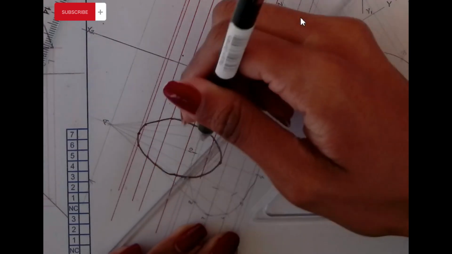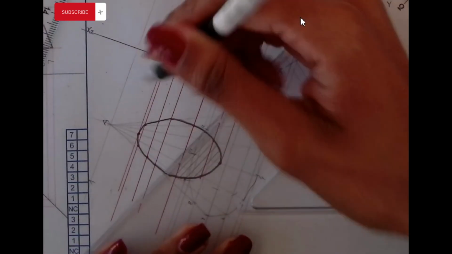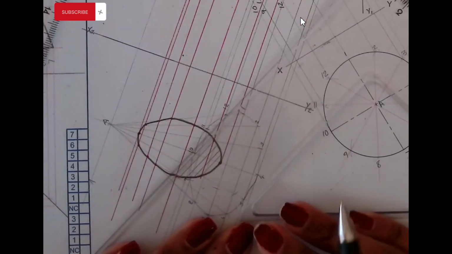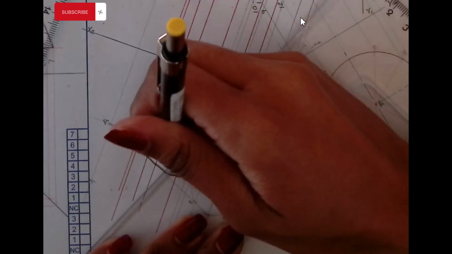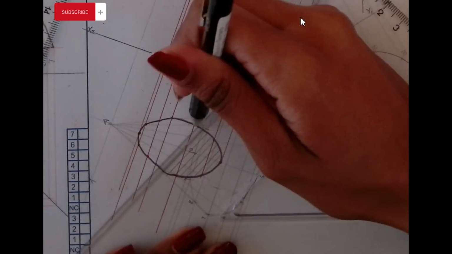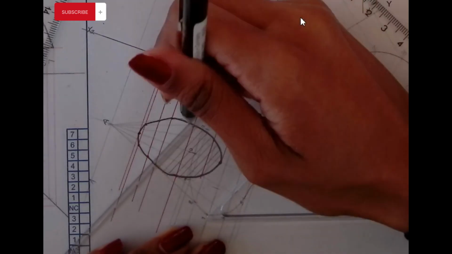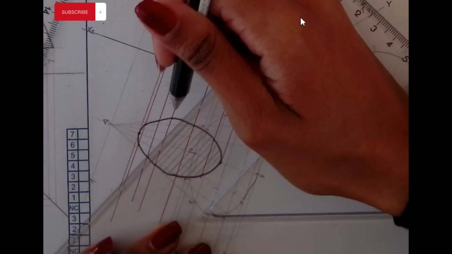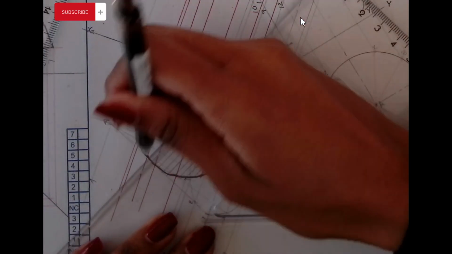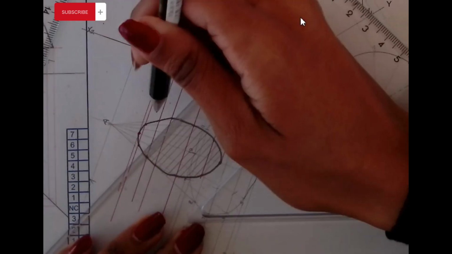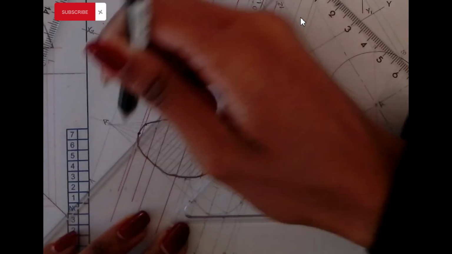You always have to hatch your cut surface using a 45-degree set square. Don't use any other set square to hatch except a 45-degree set square. So you just need to continue hatching. I'll show you.